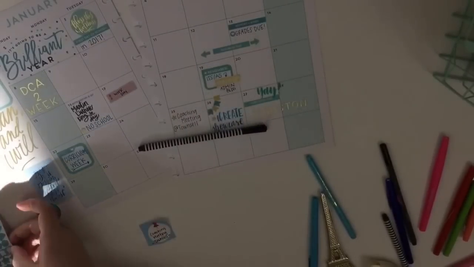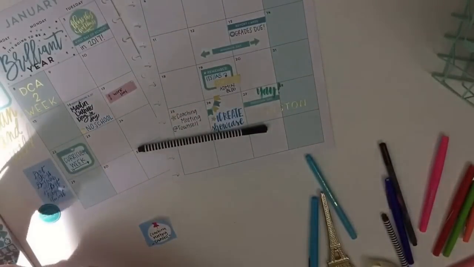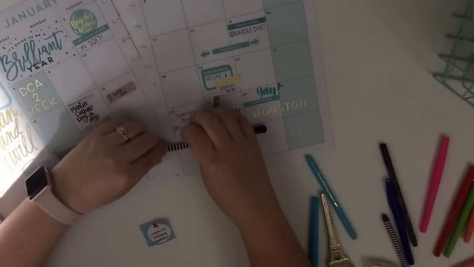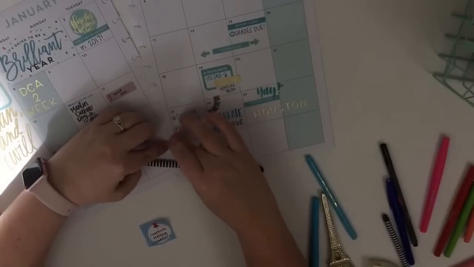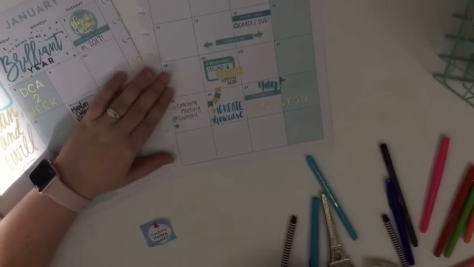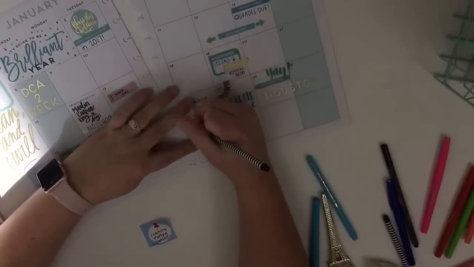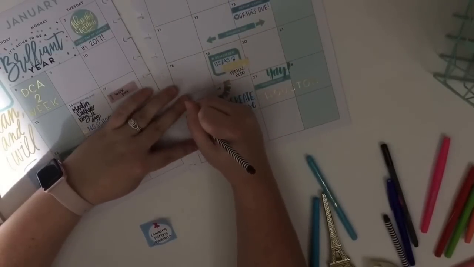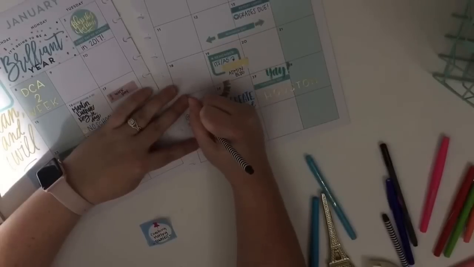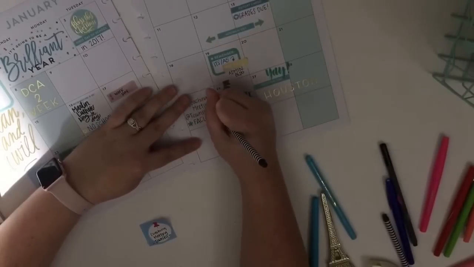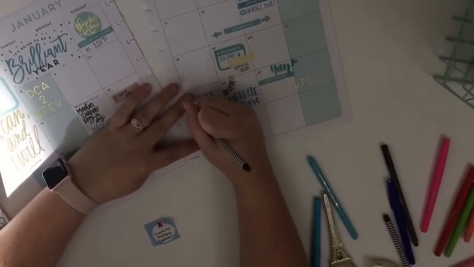And then I'm going to take a blue asterisk. Again, I use these like bullet points. I'm gonna put that there. And I'm gonna write faculty meeting. So that's just gonna be a day full of meetings, which is not exciting, but I guess that's life.